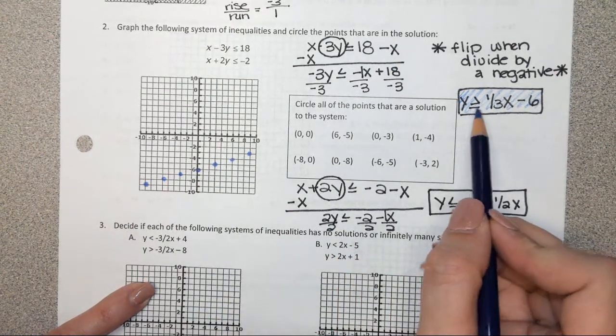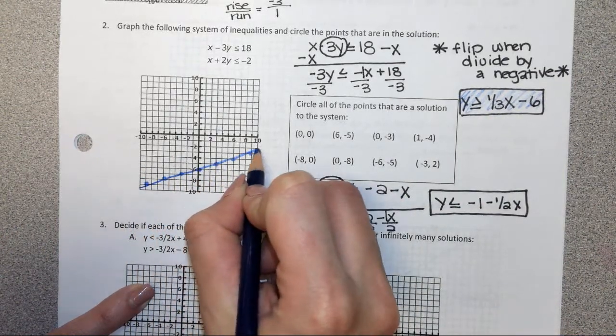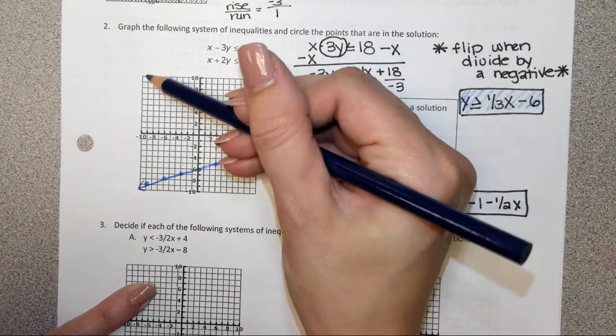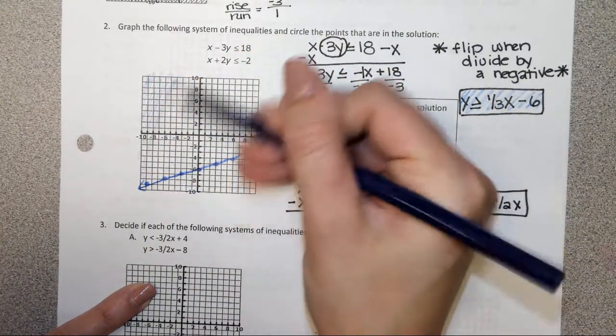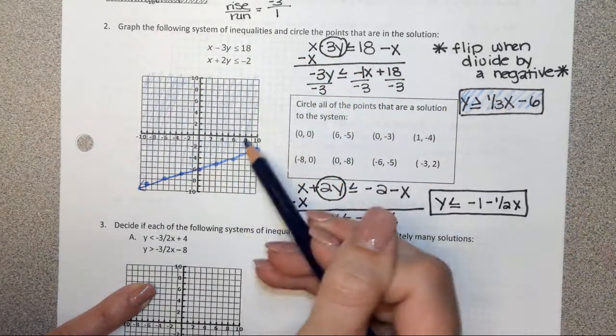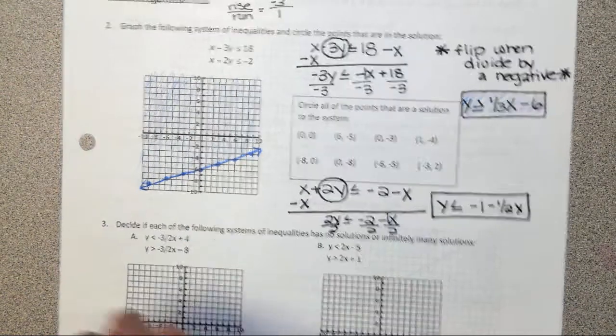Okay, so we've done it. This has a line underneath, so I need to connect it. It's a solid line. And it's greater than. So when it's greater than, I'm going to shade above. Okay.